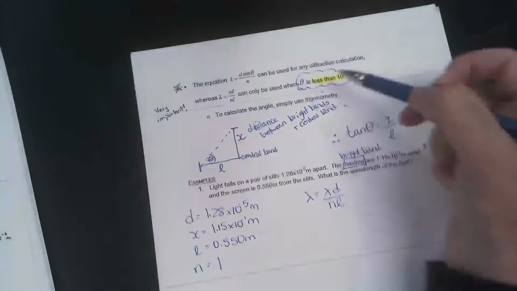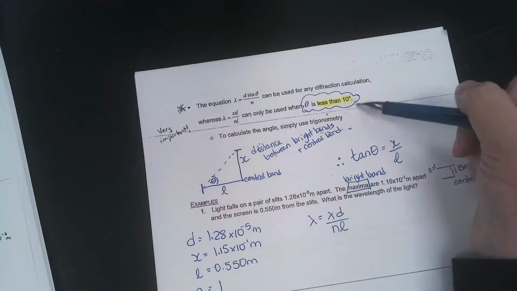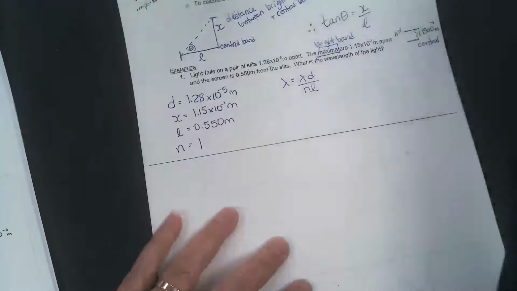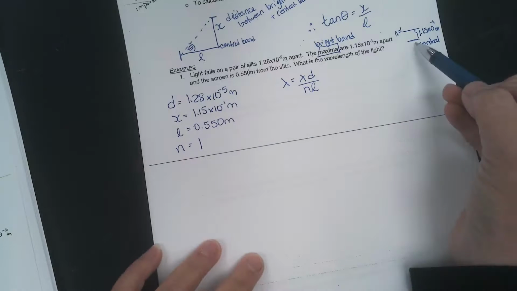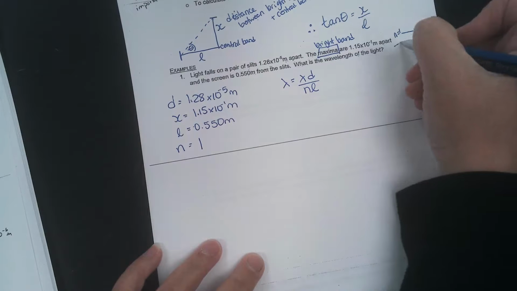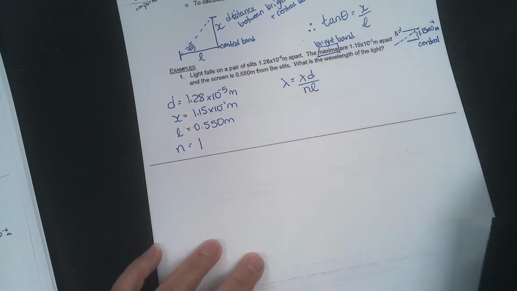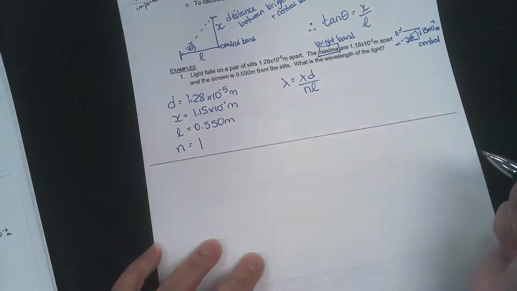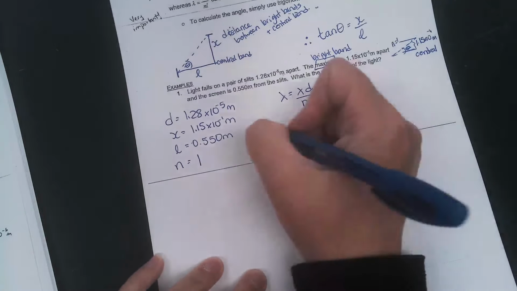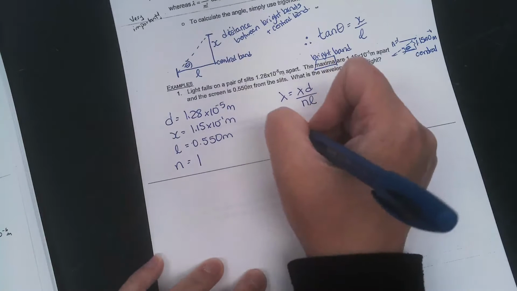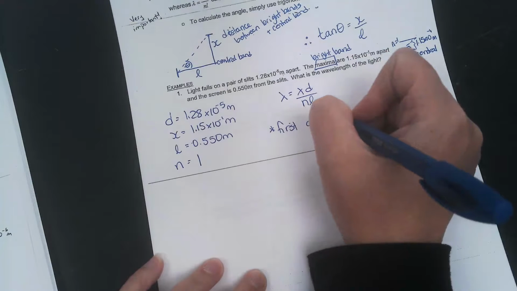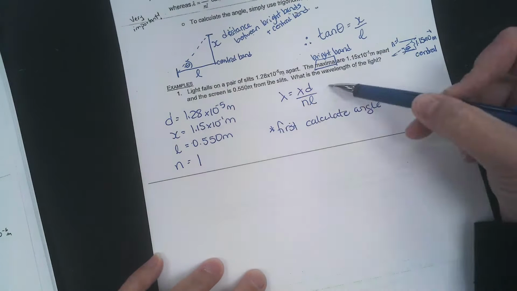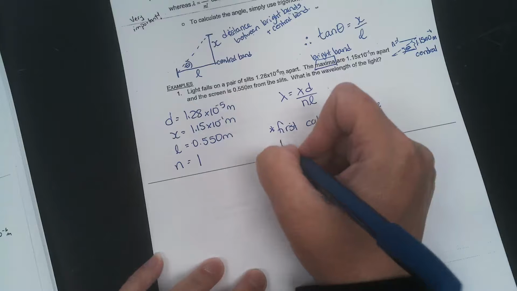But we have to pay attention to this rule, that it's less than 10 degrees, and nowhere in this question does it say what the angle is from this central band out to the first band. We don't know what this theta is, so we have to calculate that out. That's the only way we know if we can use this formula or not.